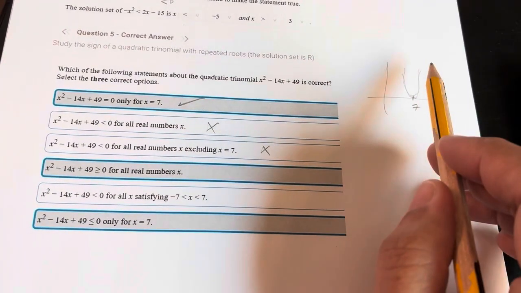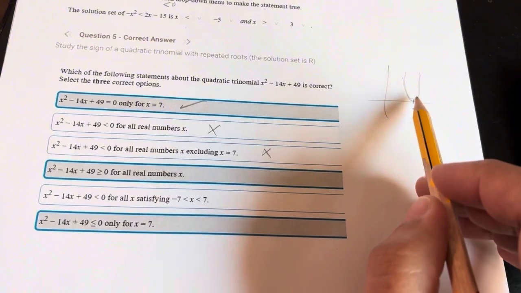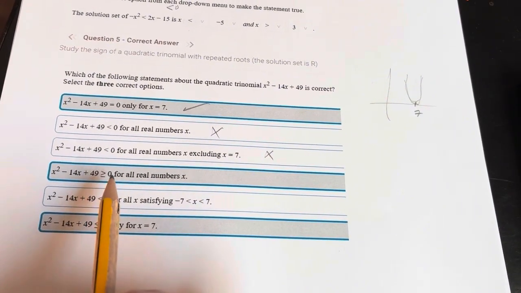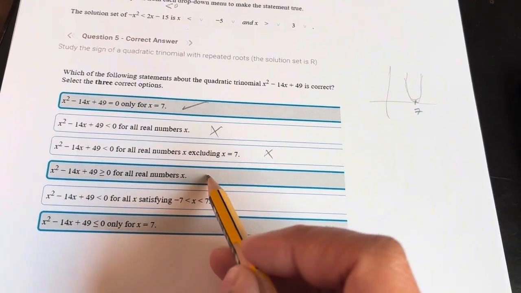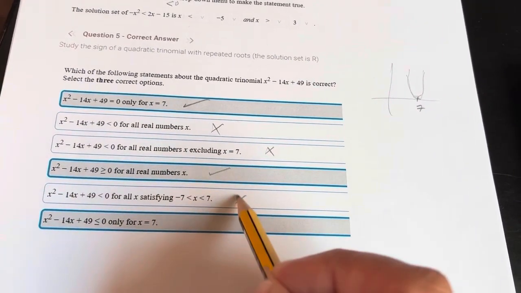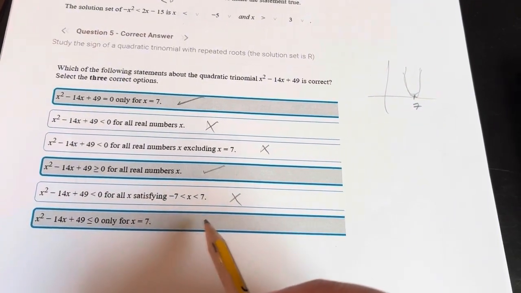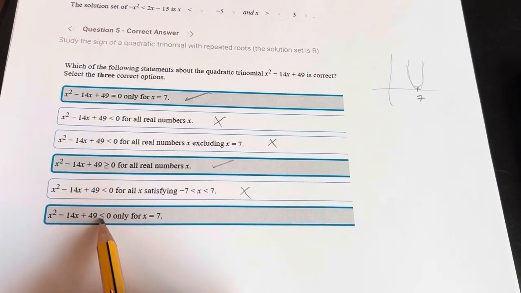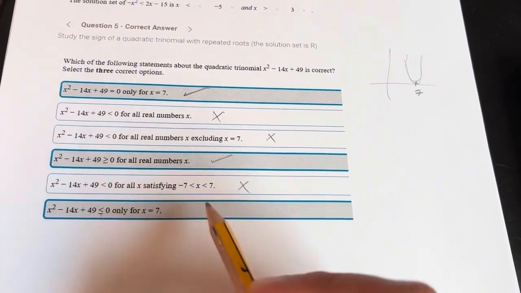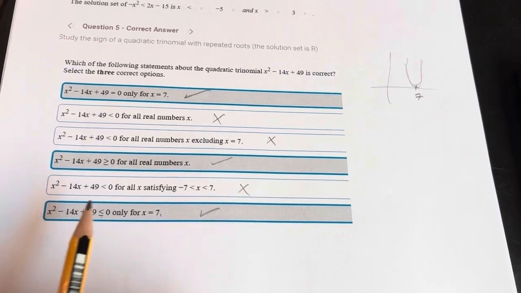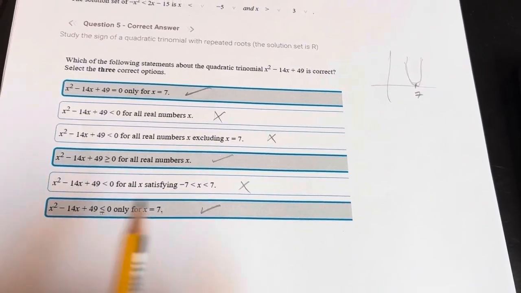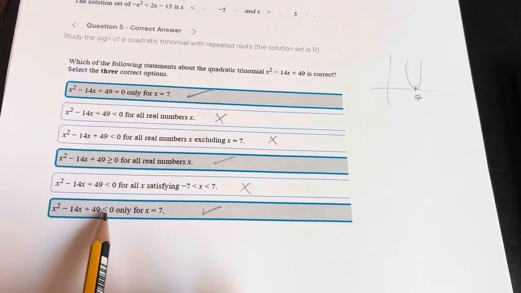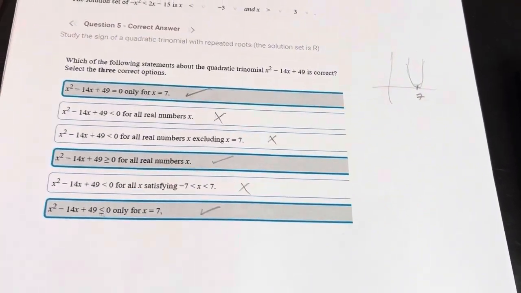It is greater than 0 for all the x of real number, and it's equal to 0 at x is equal to 7. This one is greater than or equal to 0 for all real numbers of x. Yes. Less than 0, it's not less than 0. Less than 0 again, no. Less than or equal to 0 only for x is equal to 7. It is equal to 0 for x is equal to 7, so this is correct. It is correct. Why? Because when this is equal to 0, this is equal to 7. The last part is not correct, but as long as one has happened, then this is correct.